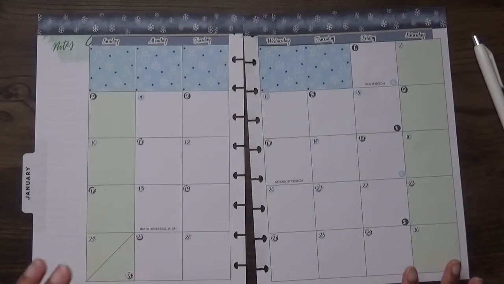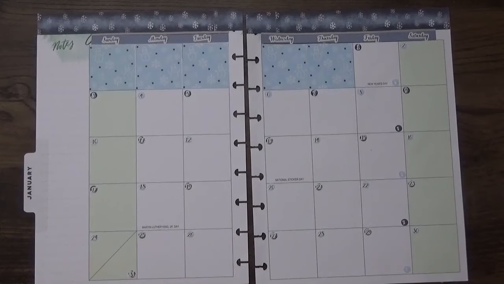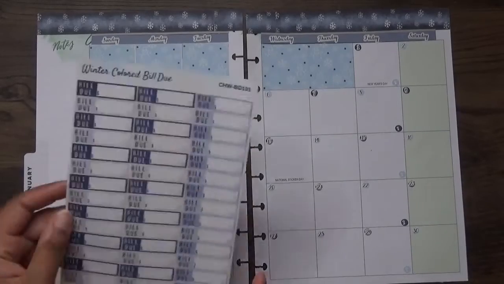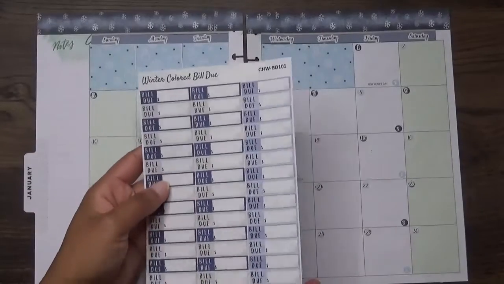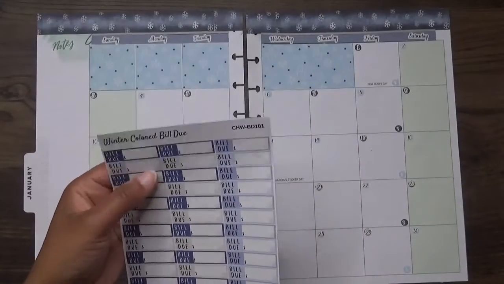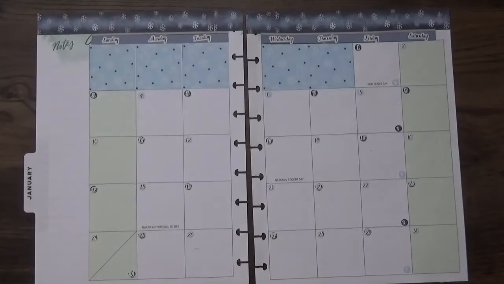So then what I'm gonna do is just mark off my bill days now. I have these bill due stickers that kind of match the wintry theme with the blues and the grays and this tan color. So I'm gonna go ahead and do that first.